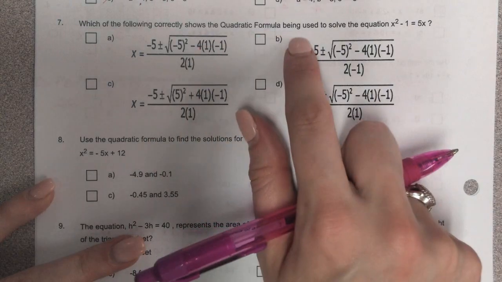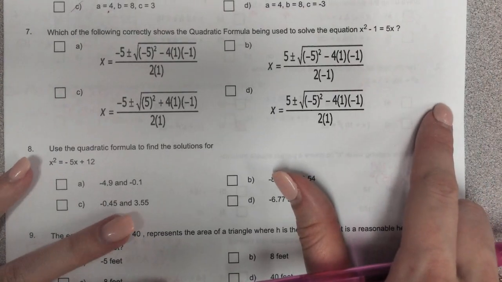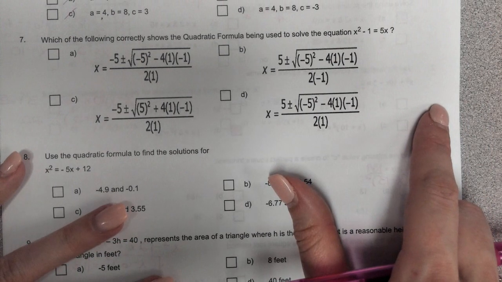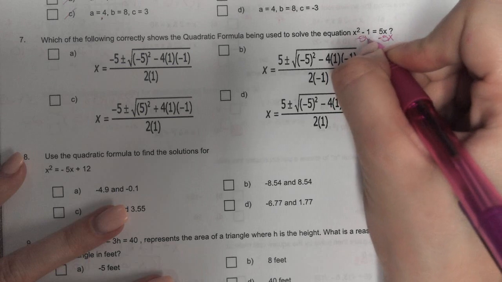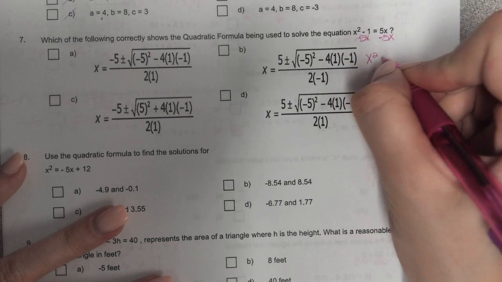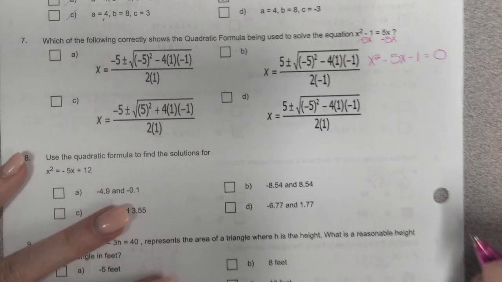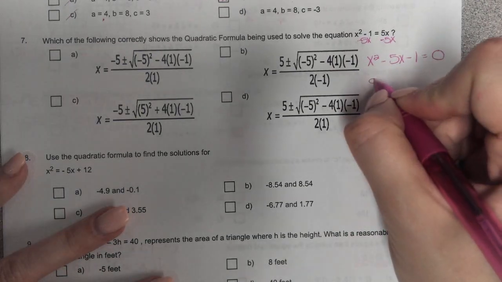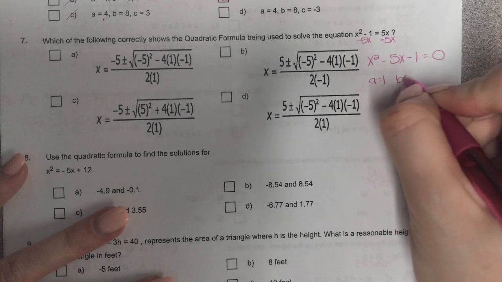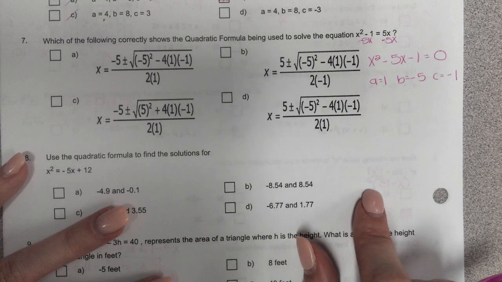Okay, which of the following shows the quadratic formula being used to solve the quadratic equation? Okay, so first I have to know what my a, b, and c are. It's got to be equal to 0, so minus 5x, minus 5x. So x squared minus 5x minus 1 equals 0. Remember, it goes in descending order. So your a value is 1, your b value is negative 5, and your c value is negative 1.